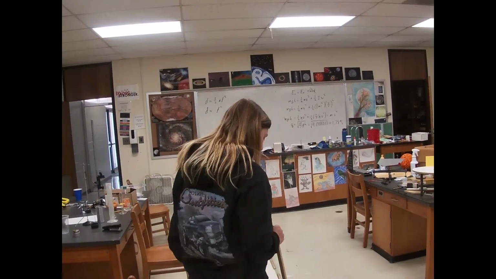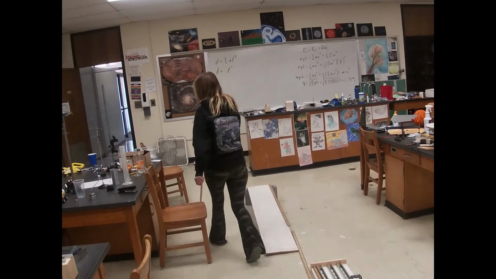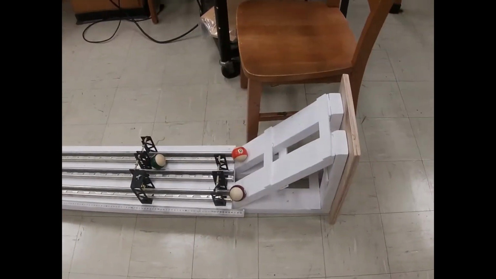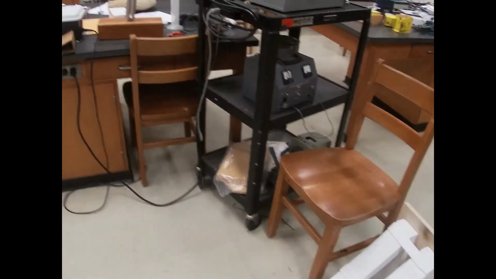How long is that incline, Maddie? She does go by Maddie, by the way. 2.5. Okay, it's 2.5 meters long. So those are the inclines. That's the information that you need in order to get these done.